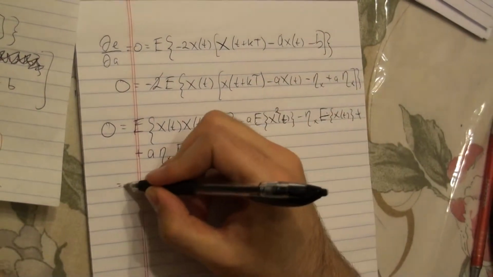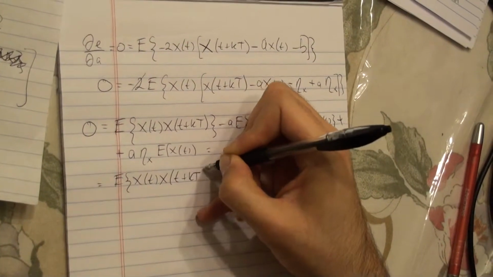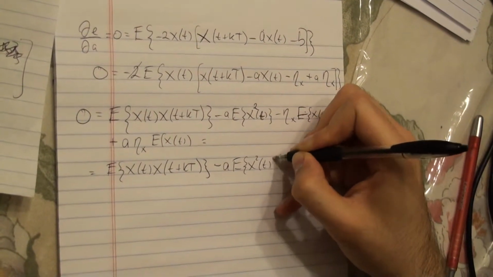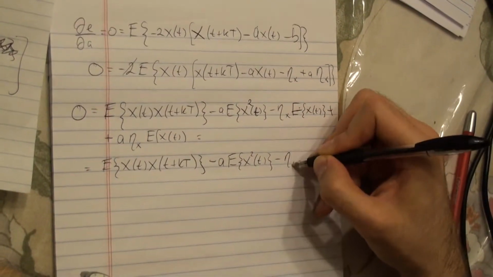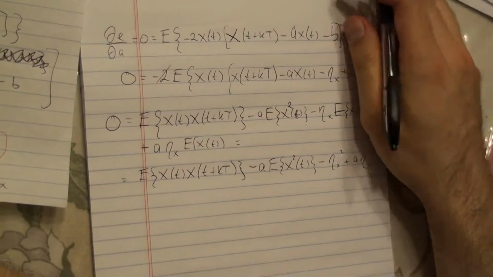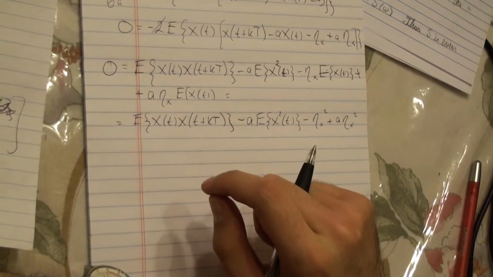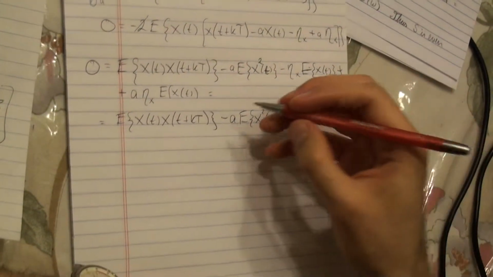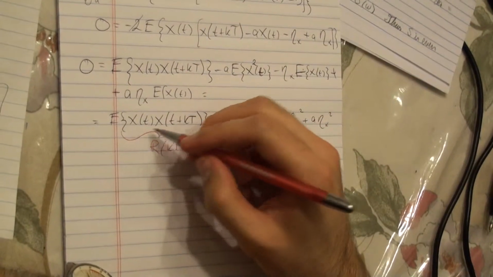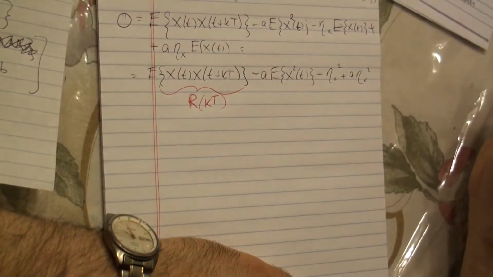So we can write minus a, so here we have, this is eta x, so it's eta x squared plus a eta x squared, because we have eta x times this, which is also eta x. So this becomes the autocorrelation R of kT. So this guy becomes R of kT. Now why can I do that? Because this is WSS and the autocorrelation is only a function of the difference, and the difference between these two is kT. So I have that.